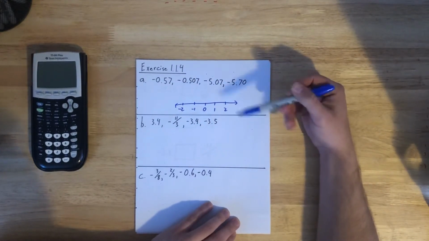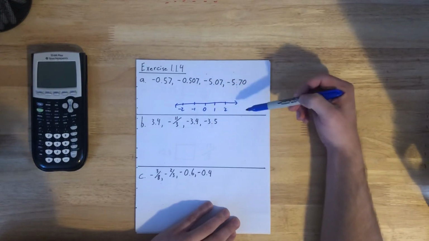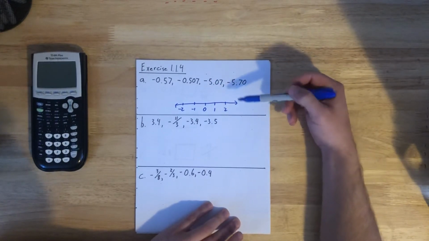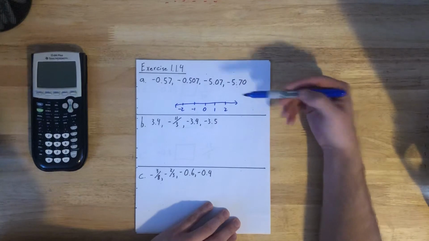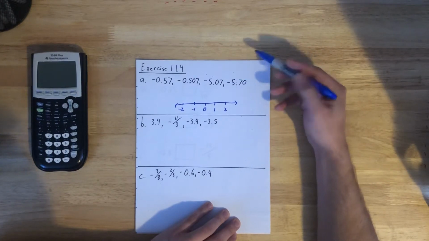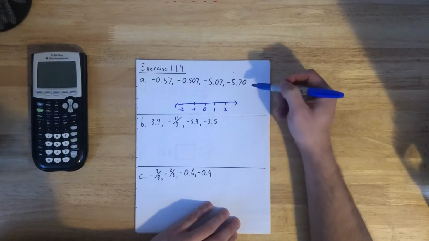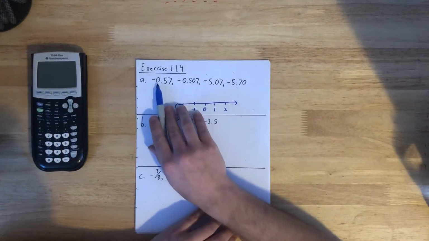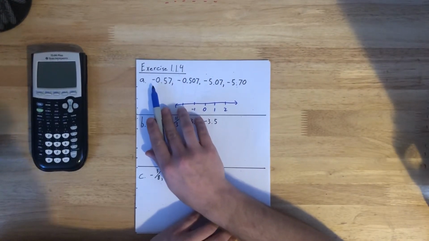So let's start with what is the smallest number. In this case, because it's a negative number, the smallest number will be the largest negative. That sounds counterintuitive, but that's what it is. So this is -0, so that's pretty large in this case.